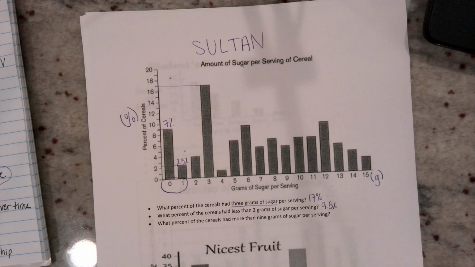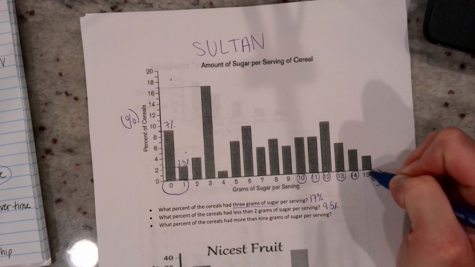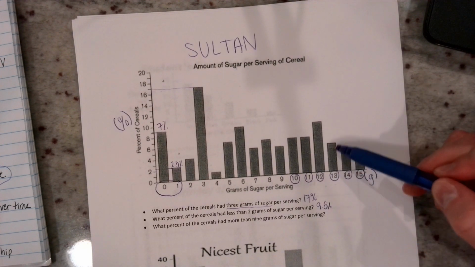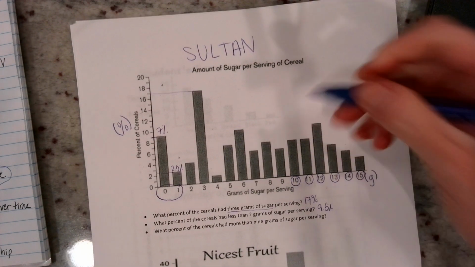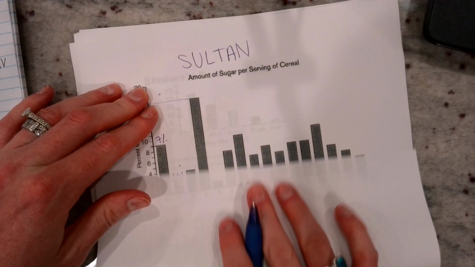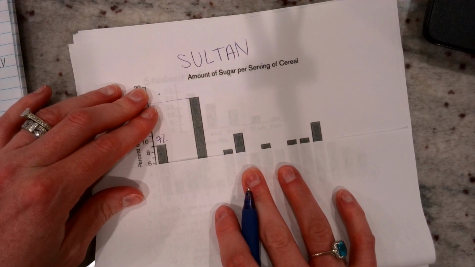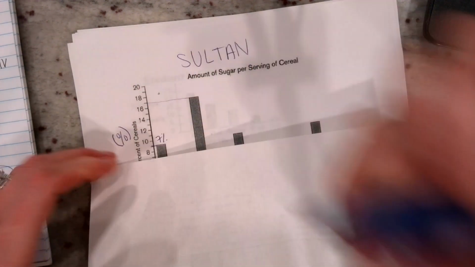What percent of the cereals had more than 9 grams of sugar per serving? So more than 9, that means 10, 11, 12, 13, 14, or 15. More than 9. So I want to add all these percents up. 10, I'm going to have to get my straight edge here to follow 10 all the way across and see that 10 is right at 6.5 here.